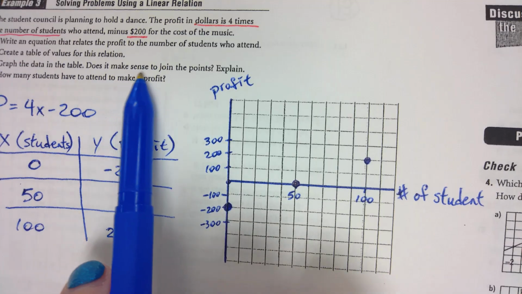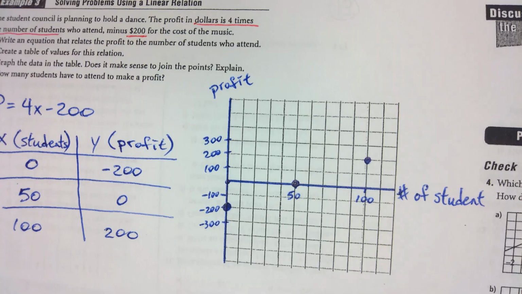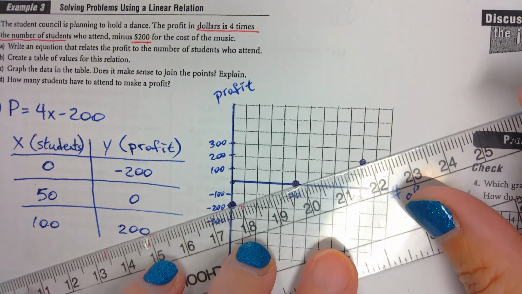Should I connect the dots? So who says yes, connect the dots? Okay, most of you say yes, draw that line. Is it a dotted line or solid line? Who says dotted line? Good job. All right, why dotted?